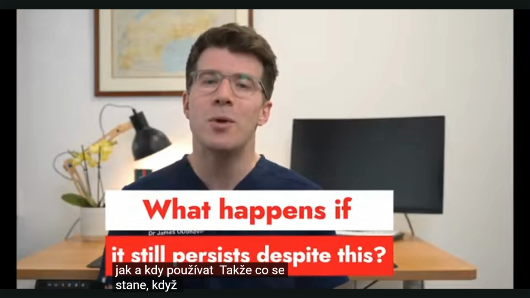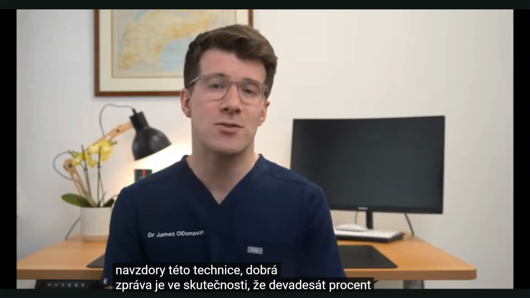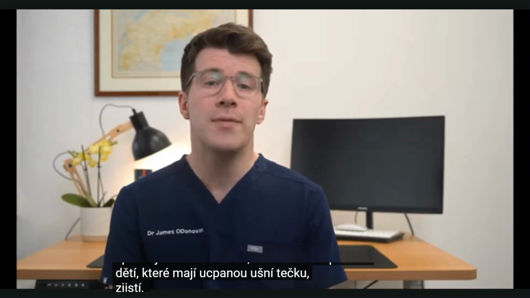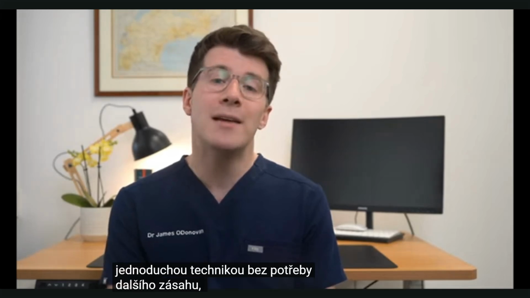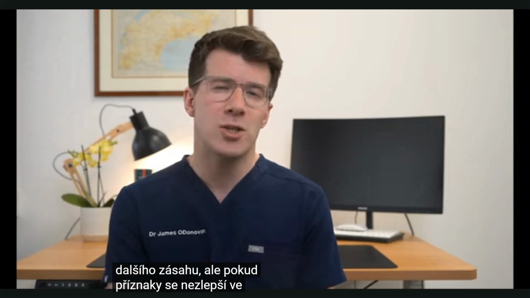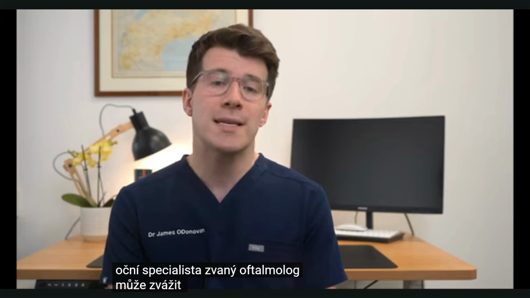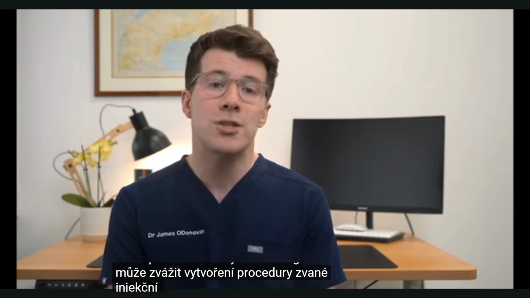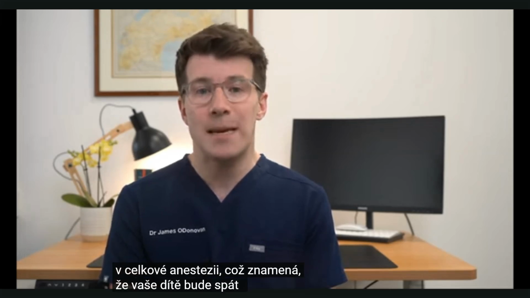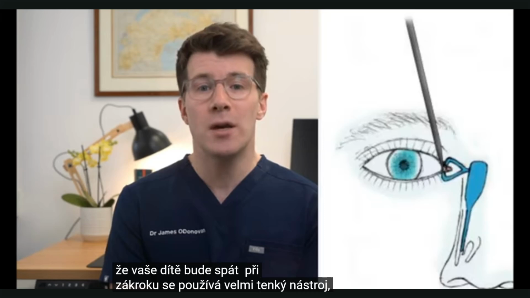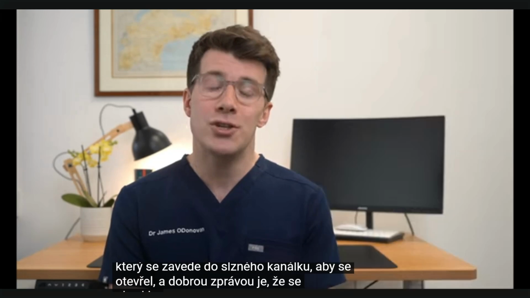So what happens if a blocked tear duct persists despite this technique? Well, the good news is actually that 90% of children who've got a blocked tear duct will find that it resolves with this simple technique without the need for any further intervention. But if the symptoms don't get better by the time they're 12 to 18 months of age, then an eye specialist called an ophthalmologist may consider performing a procedure called syringe and probing. Now this will be done under general anaesthetic, meaning that your child will be asleep. And the procedure uses a very thin instrument which is passed into the tear duct to open it up. And the good news is that it's usually successful.